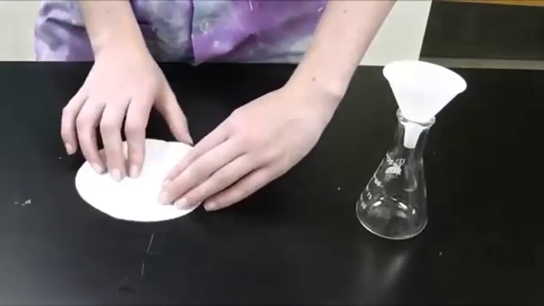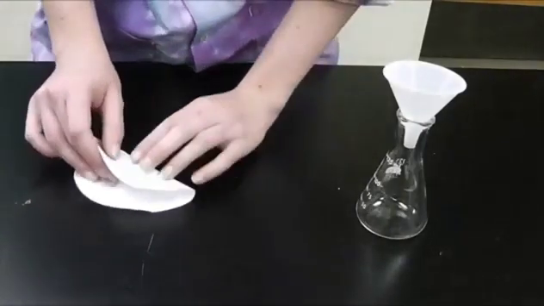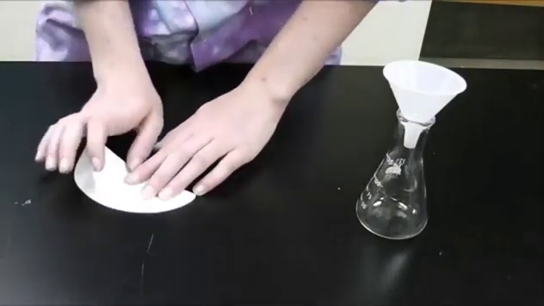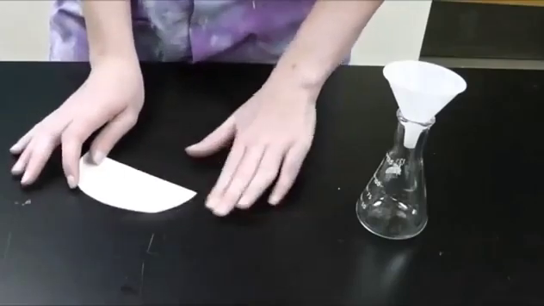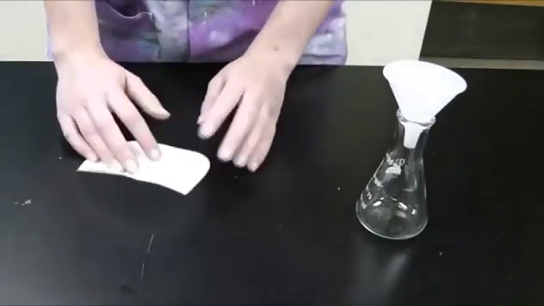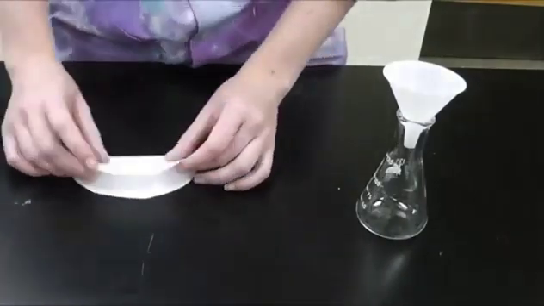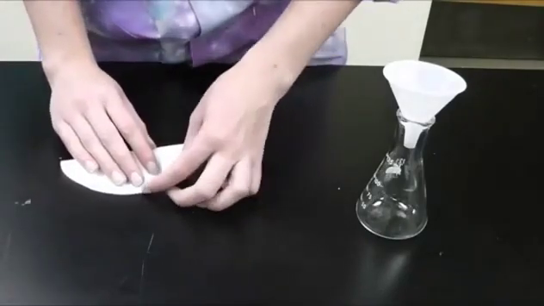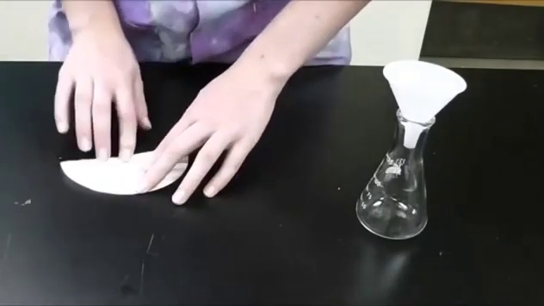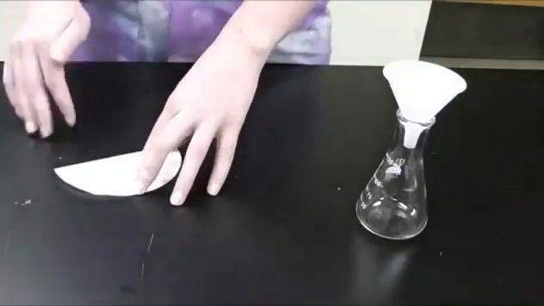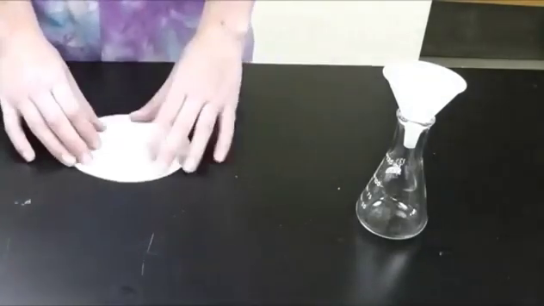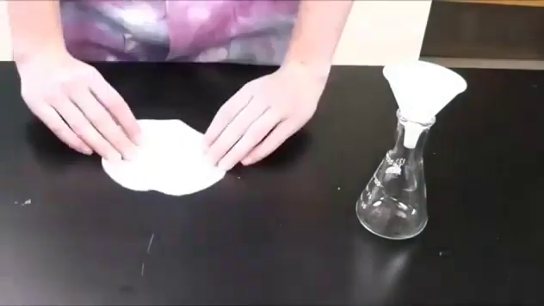Open it, rotate it 45 degrees, and fold it again, halfway between the existing folds. Open it, rotate it 90 degrees, and fold it once more. Your filter paper should now be divided into eighths.